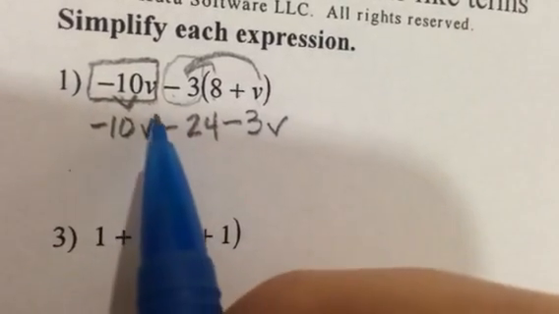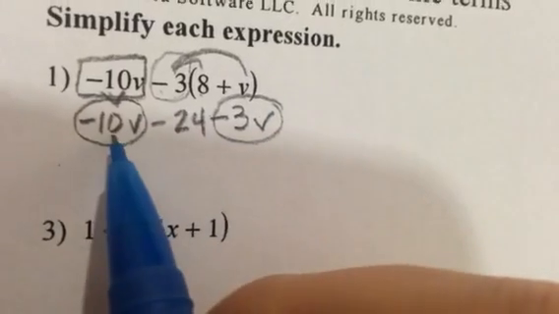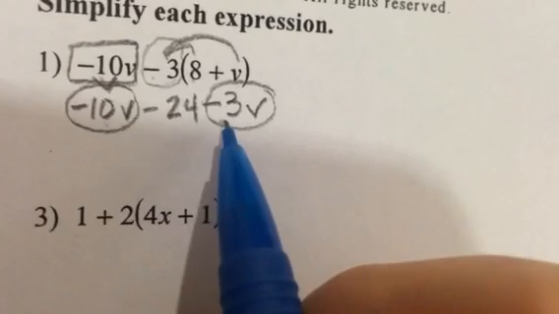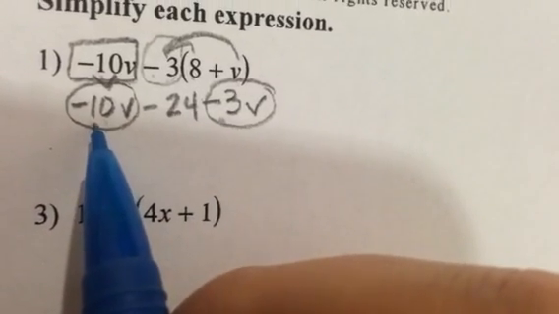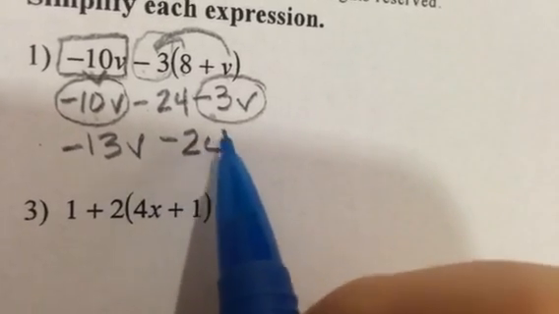Combining like terms, I have a negative 10v and a negative 3v. Negative 10 and 3 more negative, so that's 10 on the number line, to the left, 3 more. That's 13. Negative 13v and minus 24.